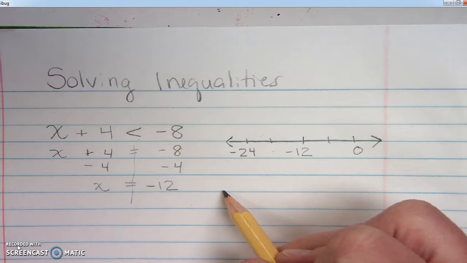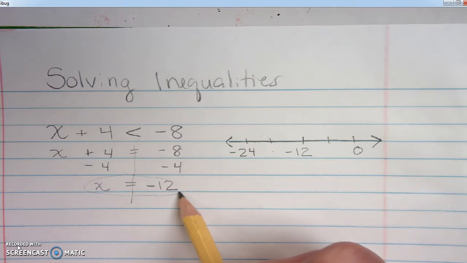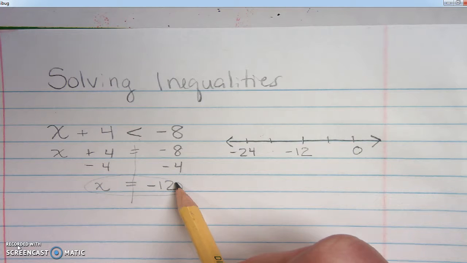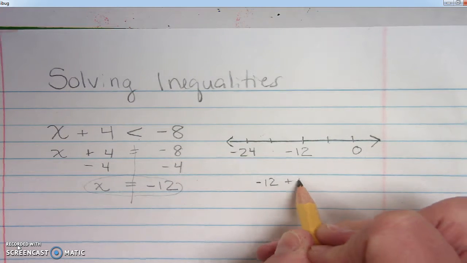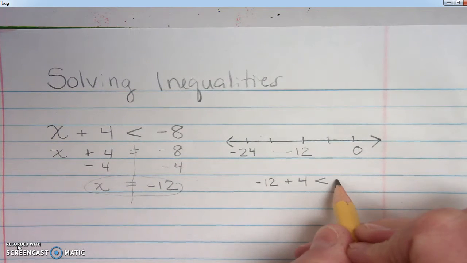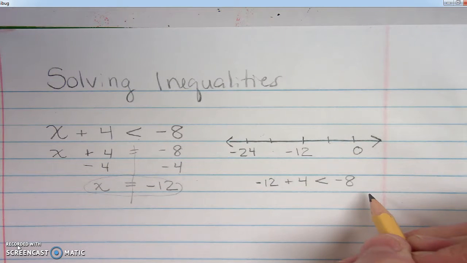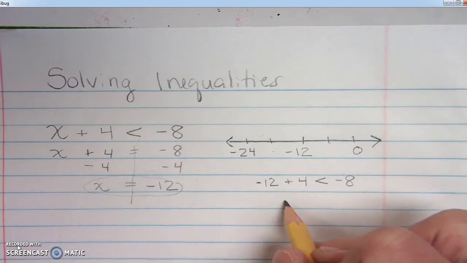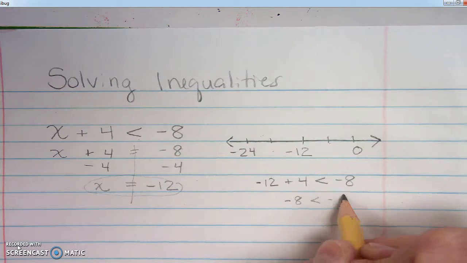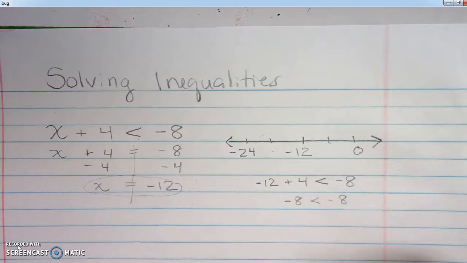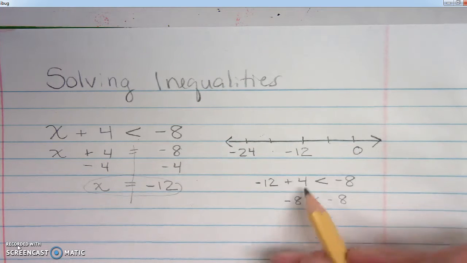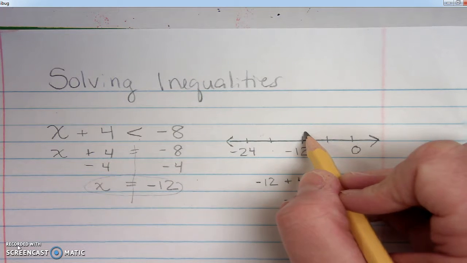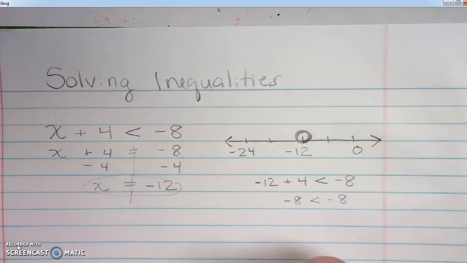Then I am going to use my solution and put it back in the original inequality. So -12 plus 4, is that less than -8? I check that, and I get -8 is less than -8. Now, is that true? Is -8 less than -8? No, it's not true, because they're equal. So at -12, it doesn't mean my solution's wrong. It just means that -12 is not part of my solution. It's only where the solution begins.